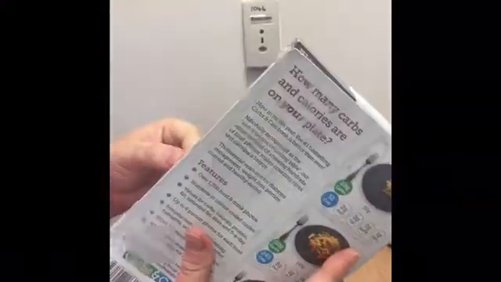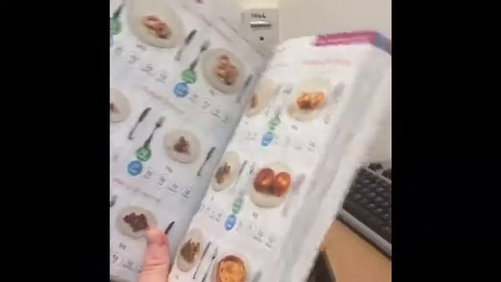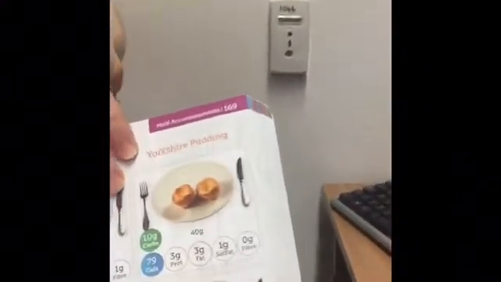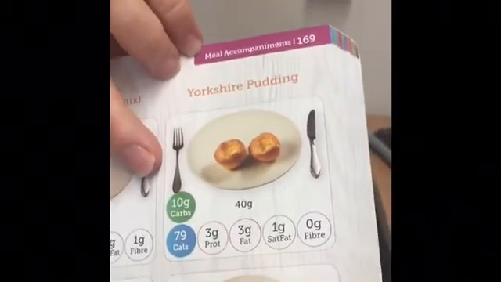The next one, I'm going to ignore the carrots and peas and move on to the Yorkshire pudding. Using my index, it tells me it's on page 169. So if I go to 169, it's two small Yorkshire puddings, so obviously ignore the bottom two because those are the large ones. Go for the top one, and that's equivalent to 10 grams of carbohydrate. So I'm going to add that to the meal, 10 grams.